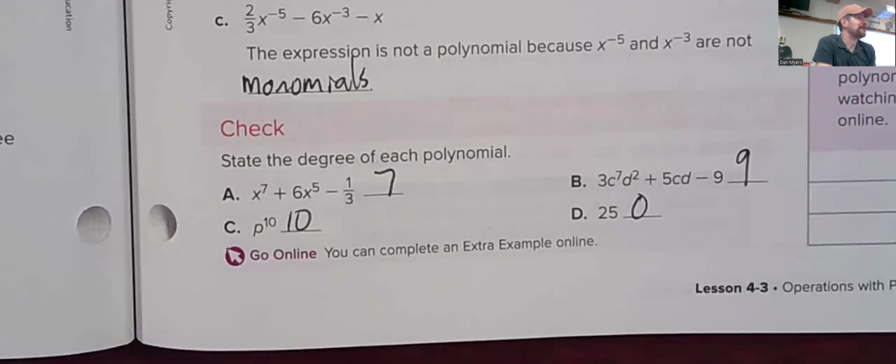How come? There's no variable. If there's no variable, then we're not talking about an exponent. So degrees have to do with the exponents with the variables.